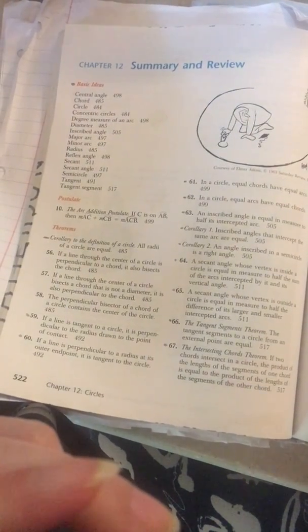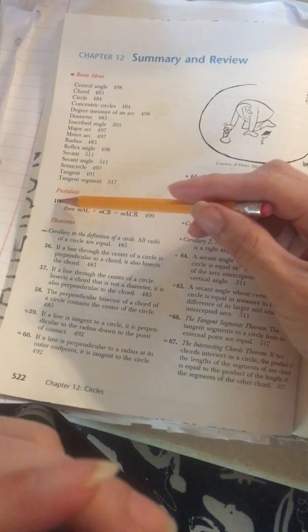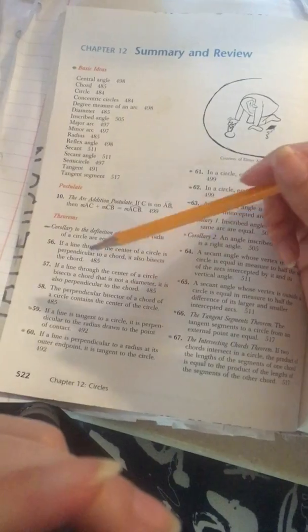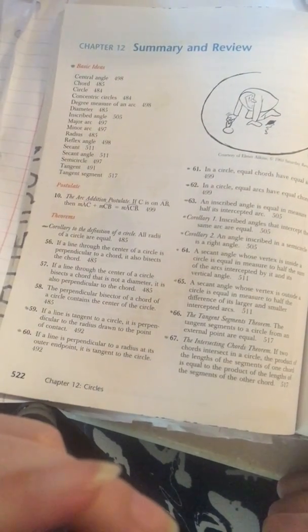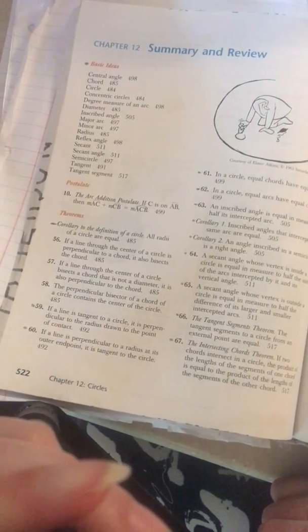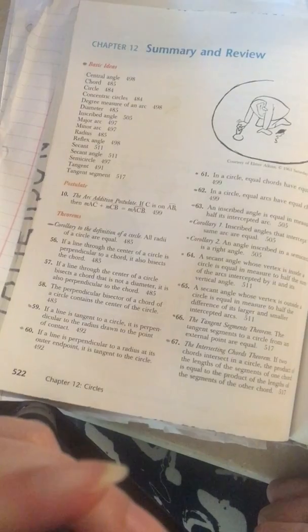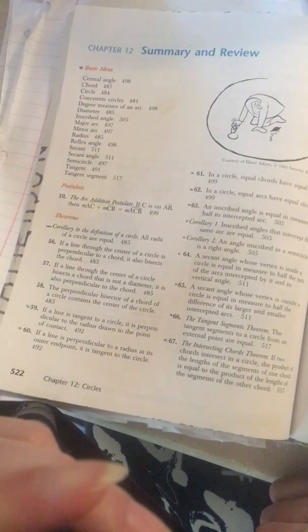This is page 522. Okay, then you'll notice some of these things are not marked, because I don't have any problems on the test that specifically deal with these things. So I do not have arc addition postulate marked. That one's pretty easy. I do not have 56, 57, or 58 marked. Everything else is marked. You want to make sure that you know the others. But the stuff from lesson 1 about the perpendicular bisector of the chord is not going to be on this test.